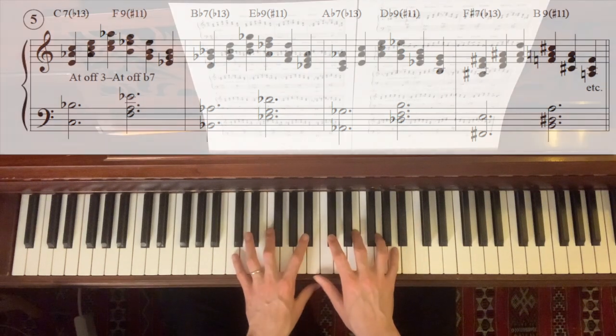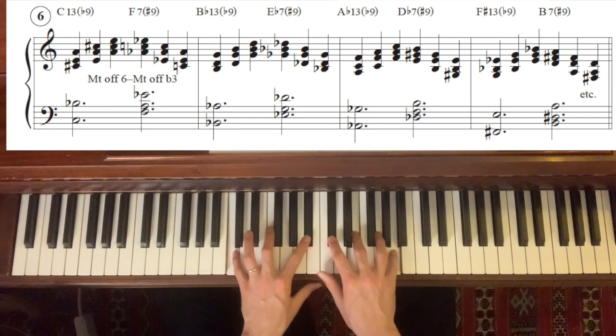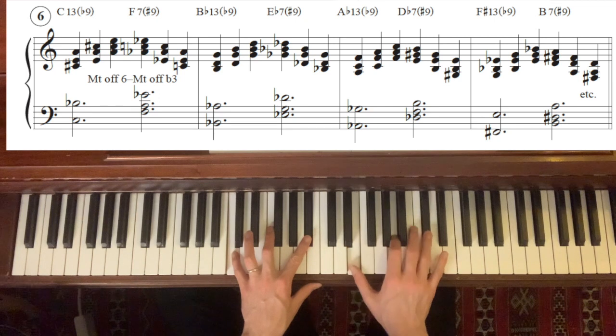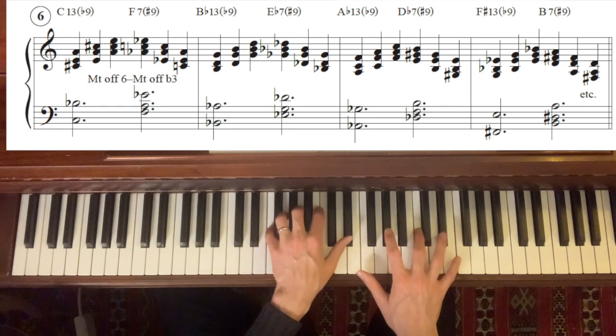Now, number 6, I'm going to play a major triad off the 6 and put it over a C7 shell. So that's going to give me a 13 flat 9 voicing, sort of like the intro chord to Charlie Brown. But this time we're going to go to a sharp 9 chord, so I'm going to build a major triad off the flat 3rd.